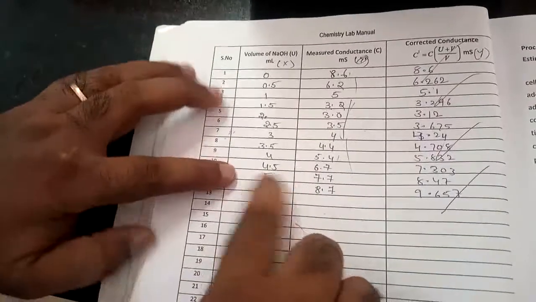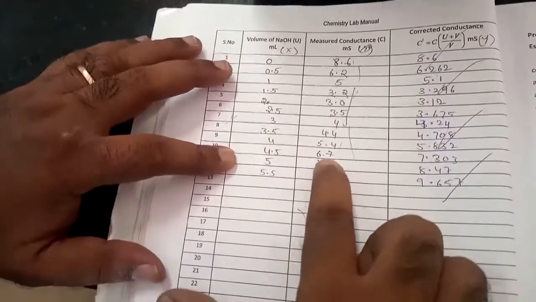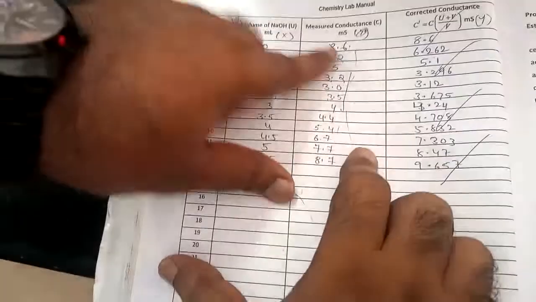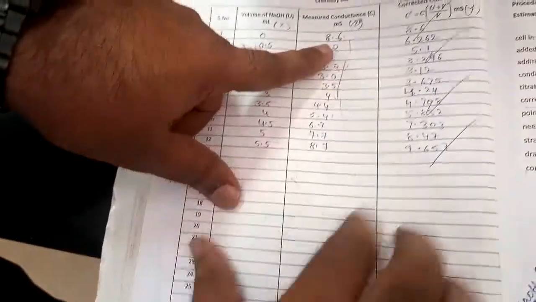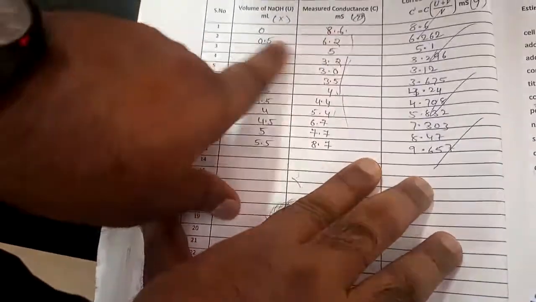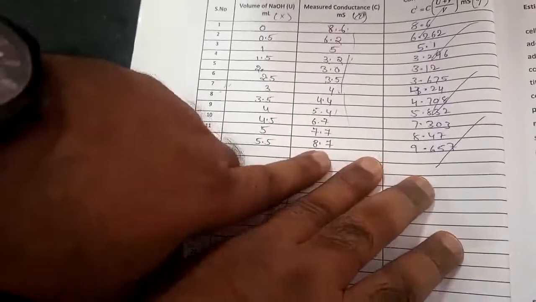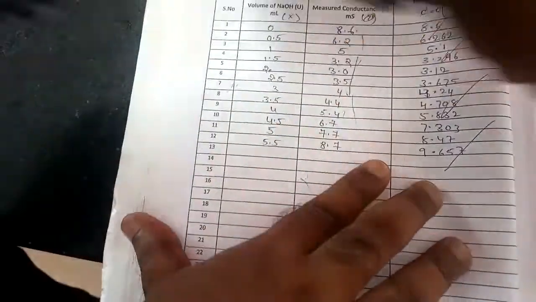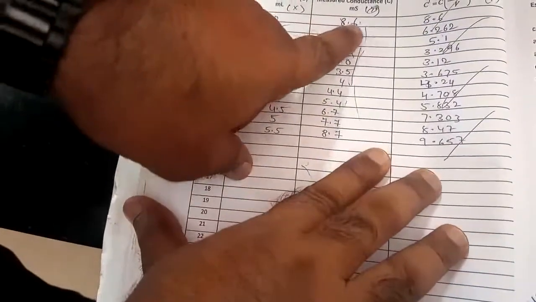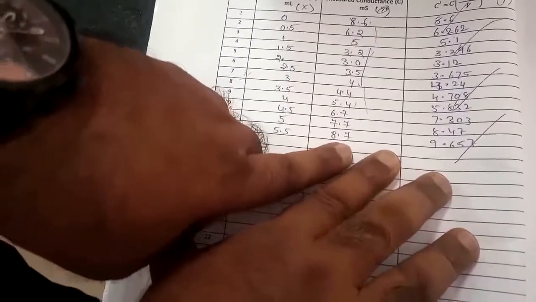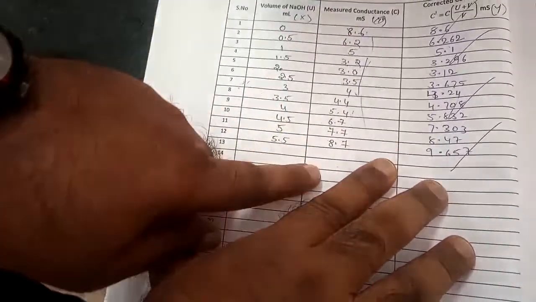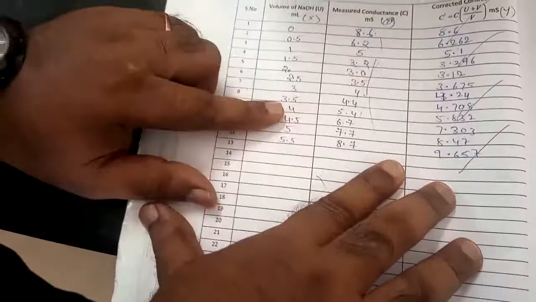So you can see from this value, our final volume is 4.5 ml. At 4.5 ml only we got this, which is equivalent to here. This is the previous record. They take initial conductance 8.6, final conductance 8.7. But for us, initial conductance is 7.1, final conductance is 7.9. This is the measured conductance from the instrument.